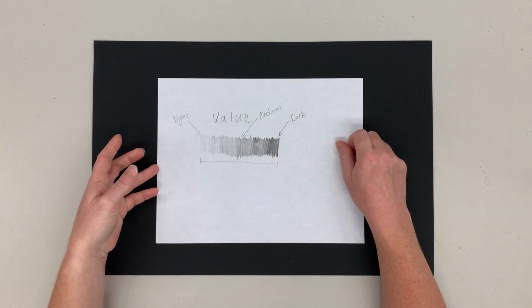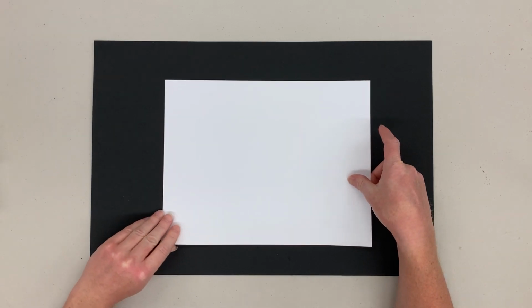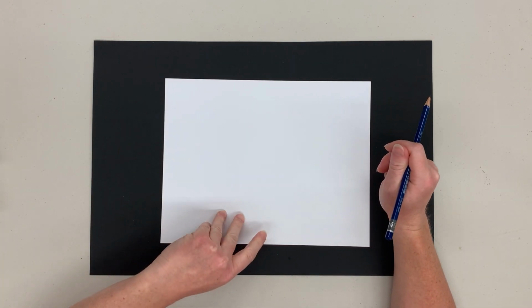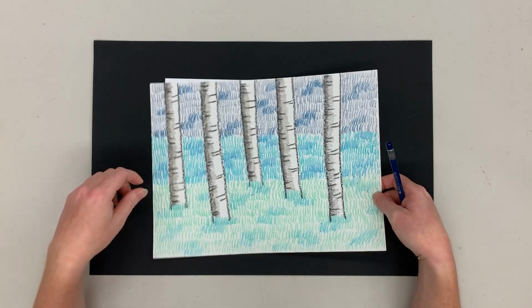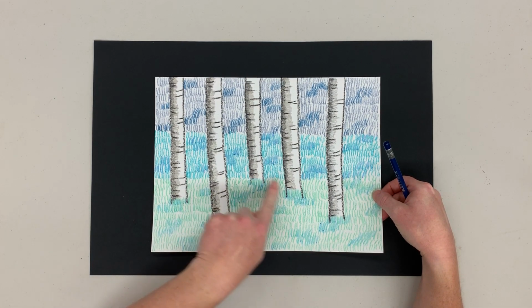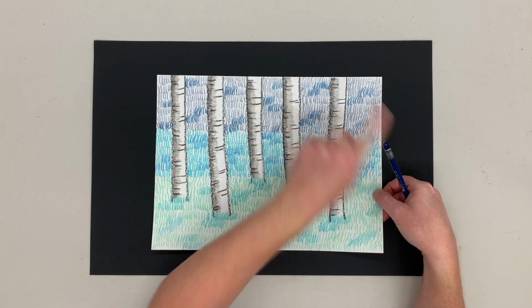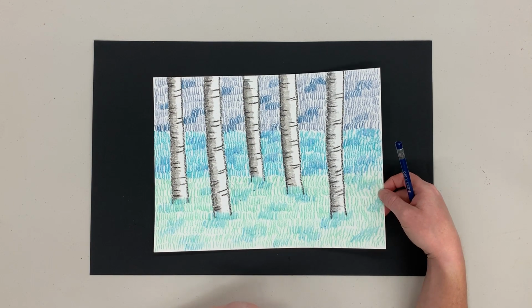All right, I'm going to set this aside. We're going to get started. And first what we need to do is we just need to make our trees, okay? My trees start at different points down here, but they all go to the top. They all go all the way to the top.